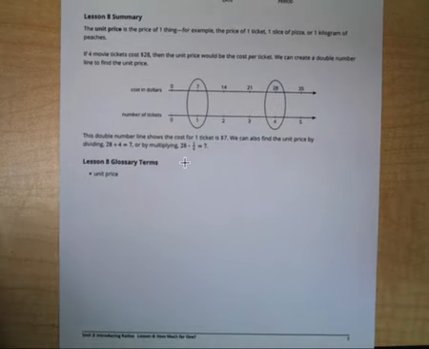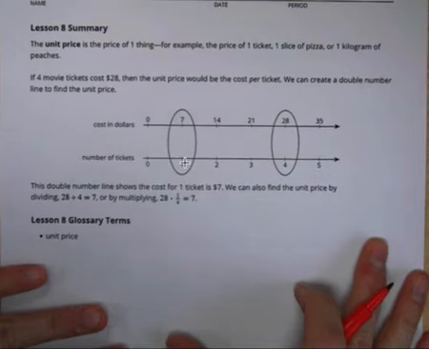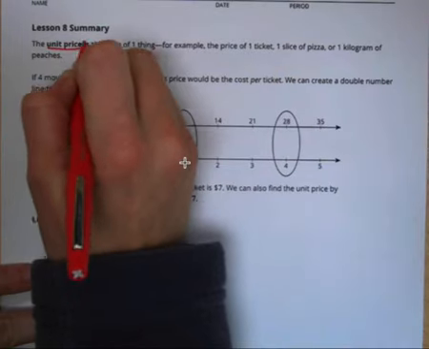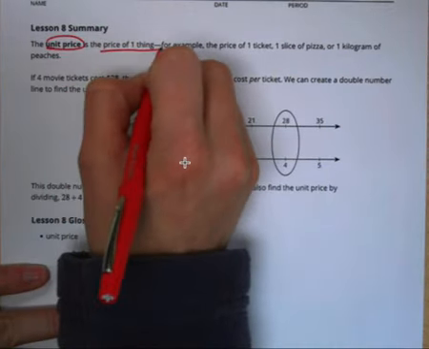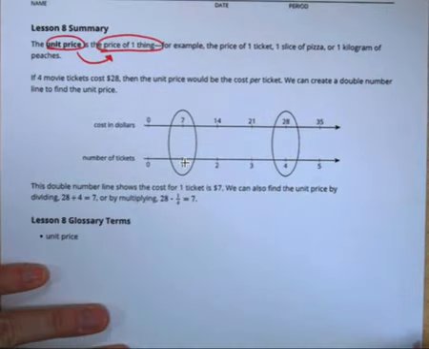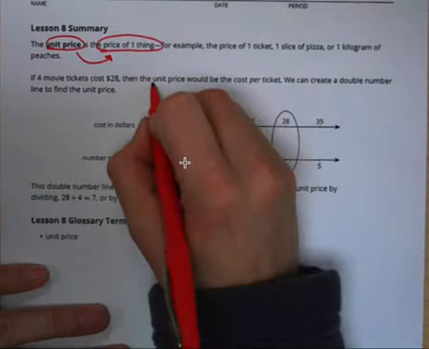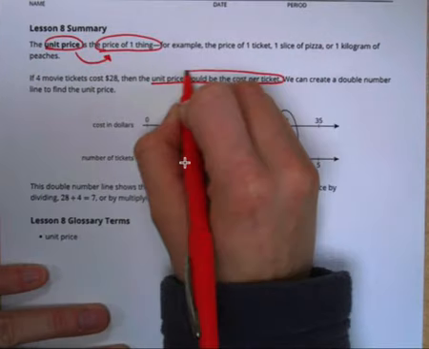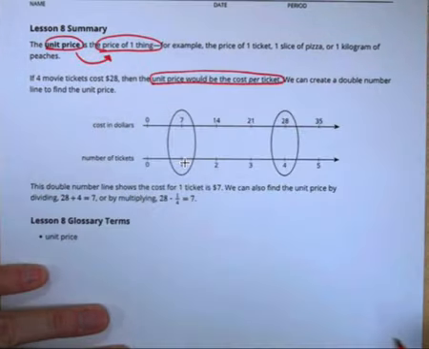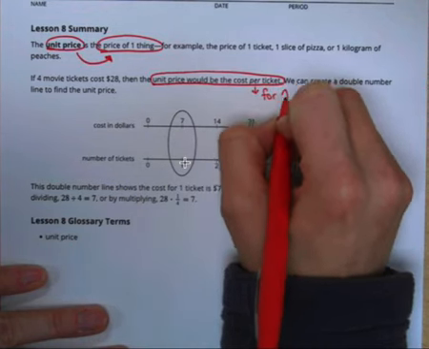Now, this video may have been a little bit quick, but I don't want you to panic. We learned a lot today. We learned the unit price is the price for one thing. That is extremely important. You need to get that memorized and stuck in your head. To find the unit price, sometimes they'll word it as cost per ticket or cost per item. The word per means for one.